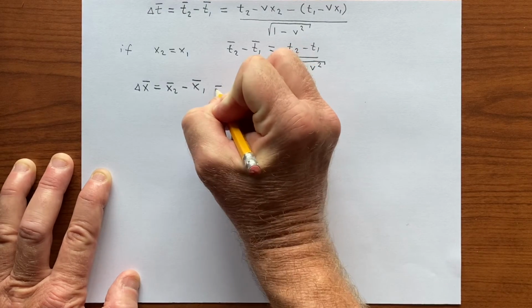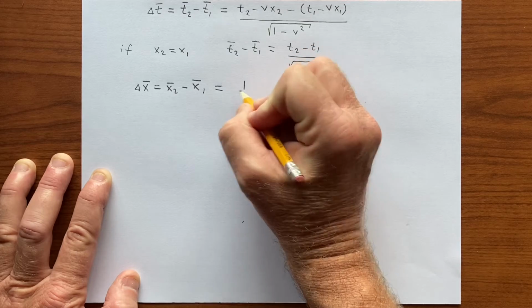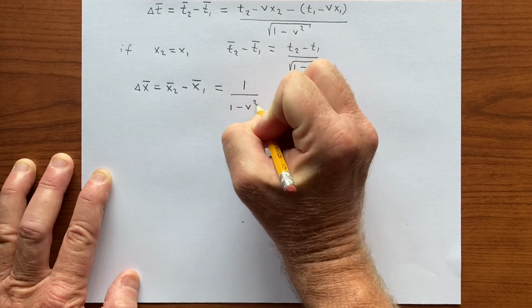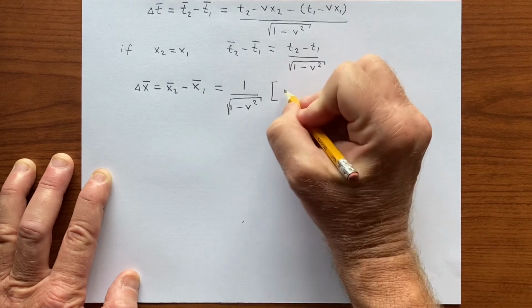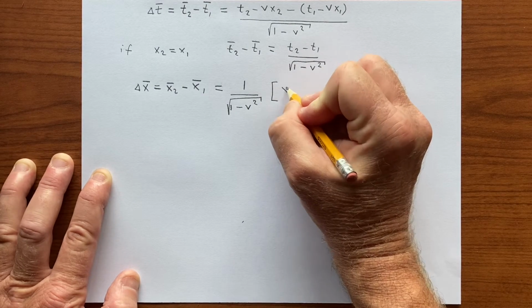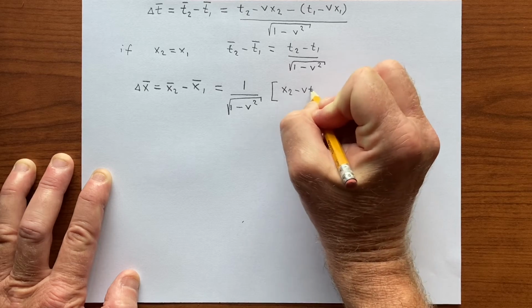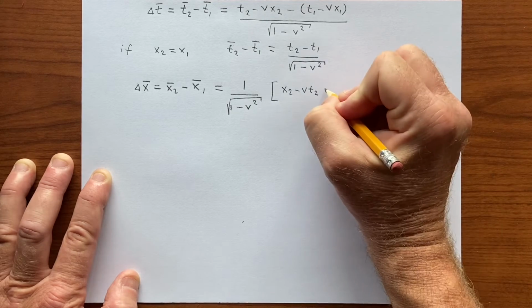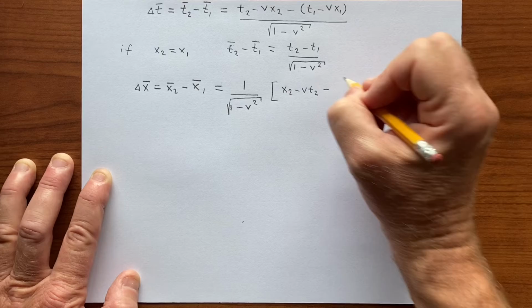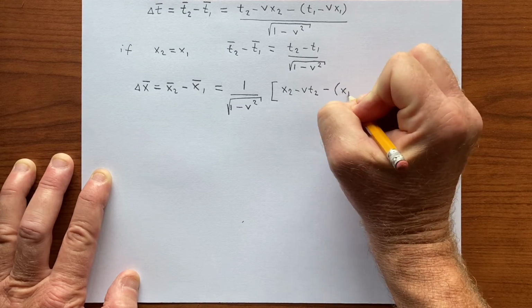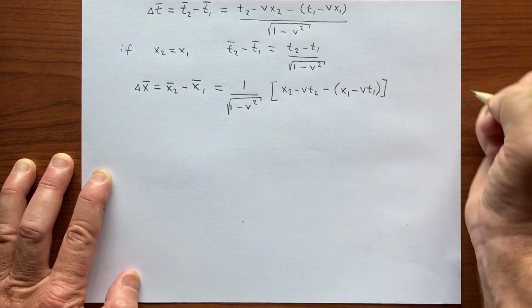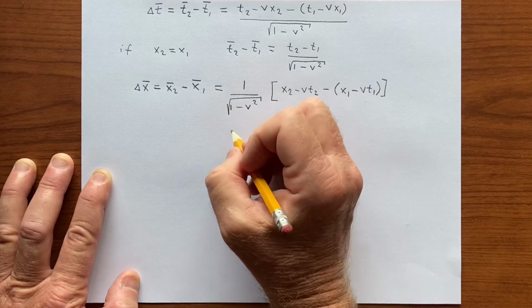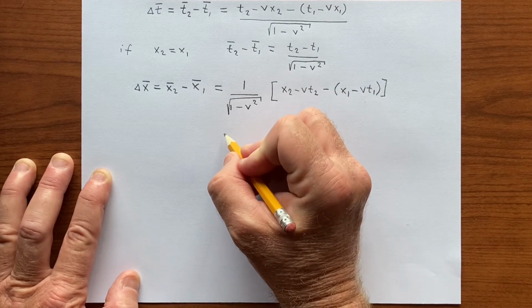Then by the Lorentz transformations, we might as well just put this factor on the outside immediately. That factor times x2 bar is x2 minus vt2, and we're subtracting x1 bar, and that's x1 minus vt1, and that gives us, let's see.